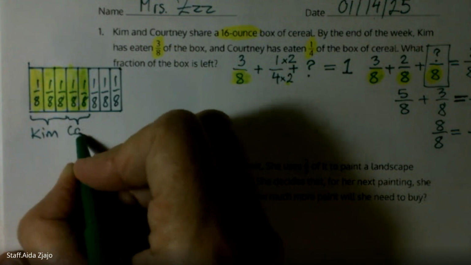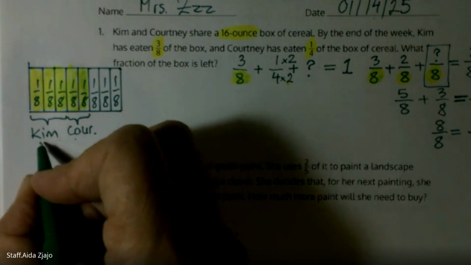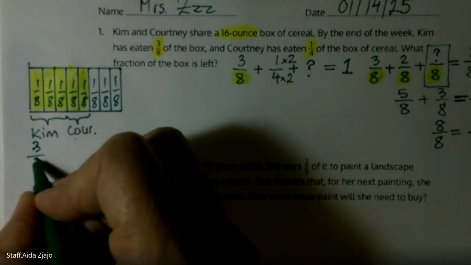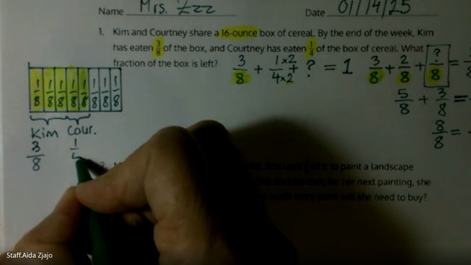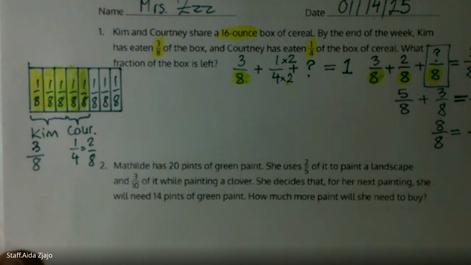I will just abbreviate Courtney. Kim ate 3/8, and Courtney ate 1/4, or 2/8.